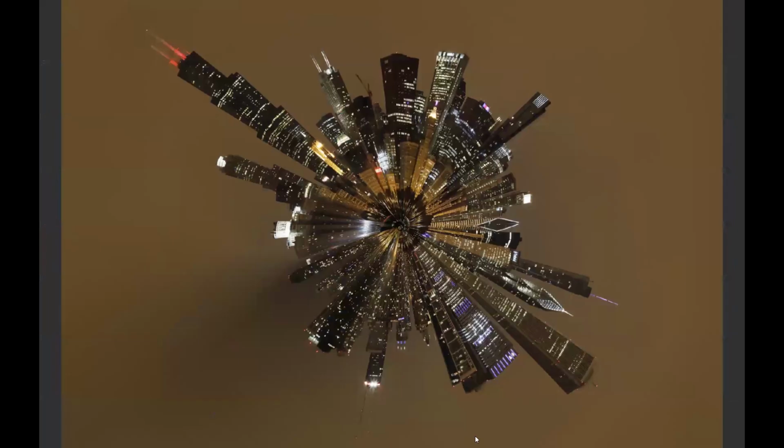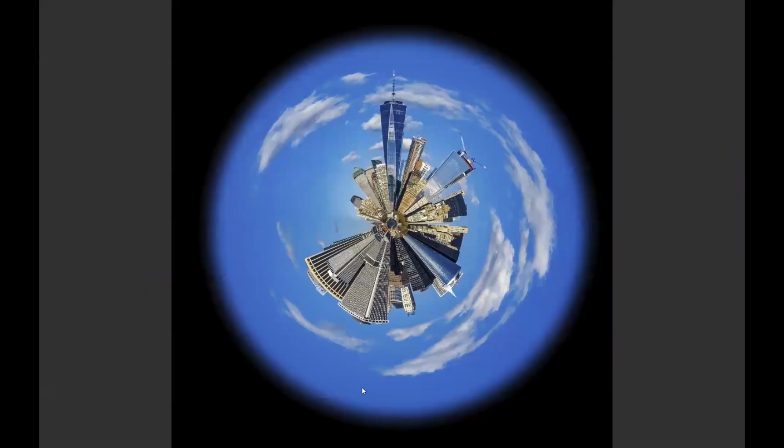Anyone want to guess what city this is? Chicago. Yes. Taken from the Adler Planetarium looking across the bay. So this is, I call it, Around Chicago. This is New York City, taken from the water. And in this case, the clouds just happened to work out, and I kind of like the way that looked. It's kind of a fun shot of New York City.